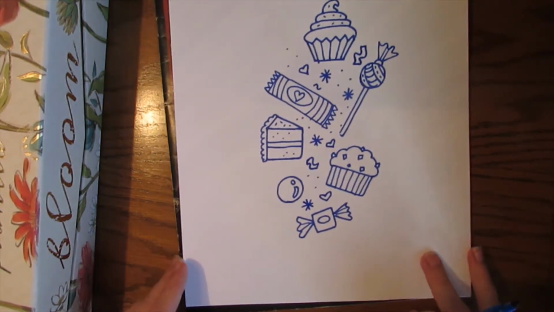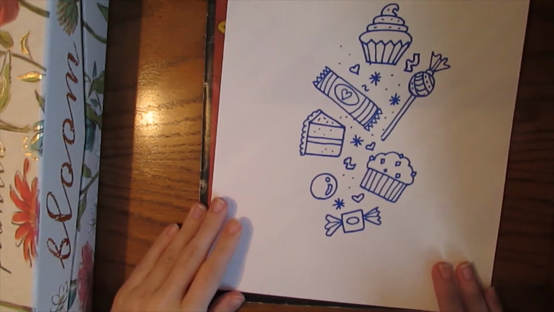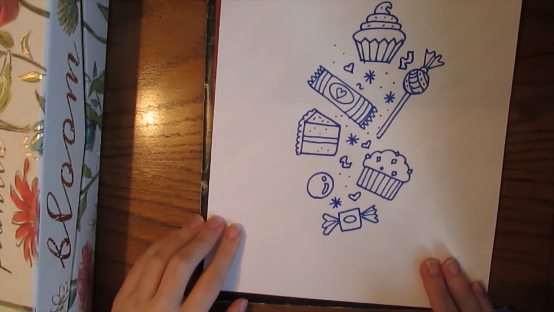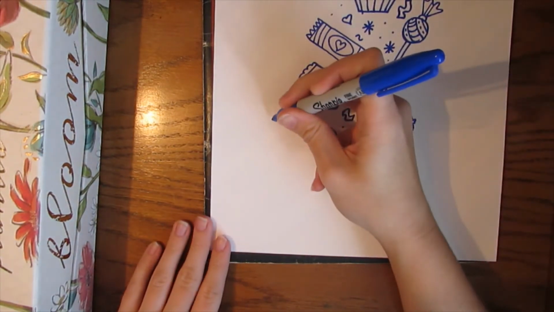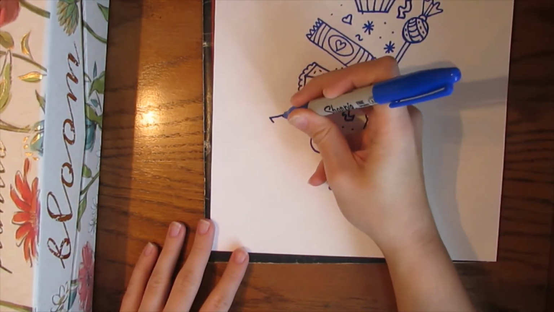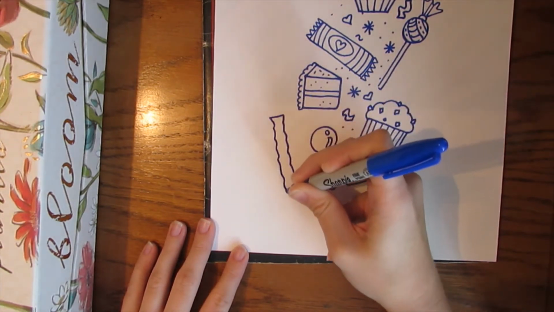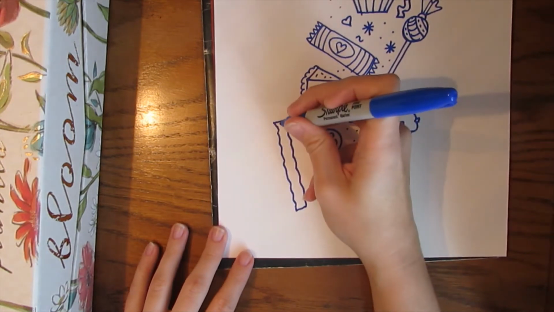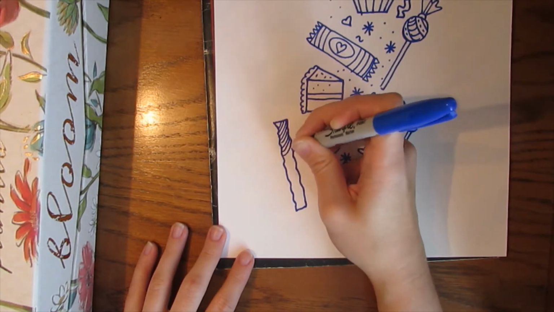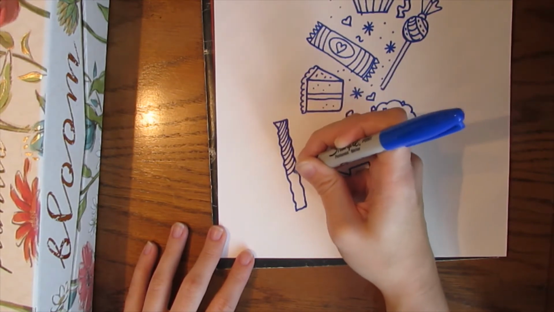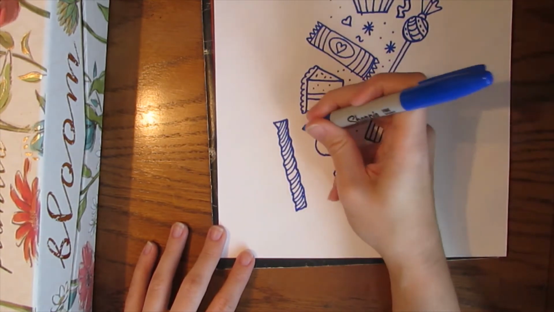All right, let's think about what else we can add. What other kinds of candies could we make? We could do something like a Twizzler. So to do my Twizzler, I'm just making this up as I go. It doesn't have to be too fancy. I'm just gonna do a wiggly rectangle. And then I'm gonna make it look like it's twisty, so I'm just doing a bunch of curved lines. Like that. So I've got a Twizzler there. Put some more filler.